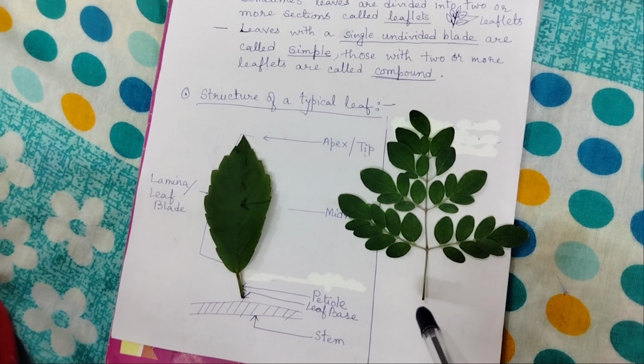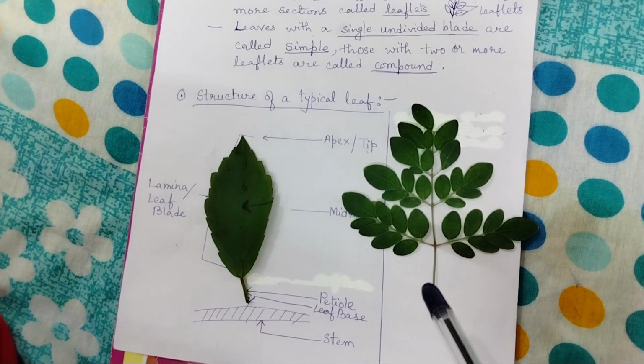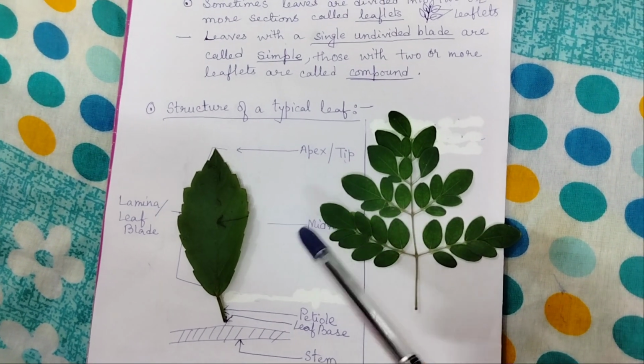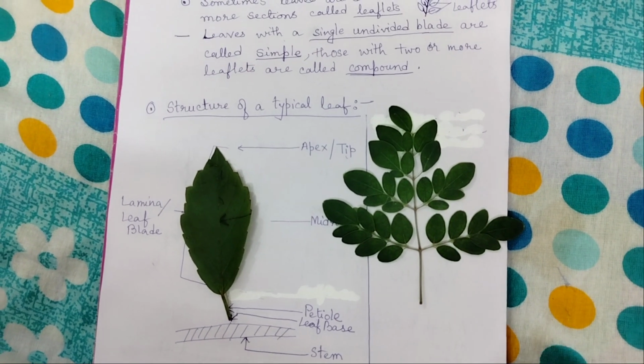In my small video in my channel, I already uploaded an example of simple and compound leaf. In my next video, I will again explain in detail about simple and compound leaf.